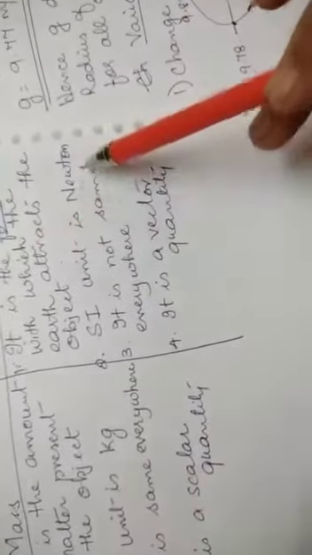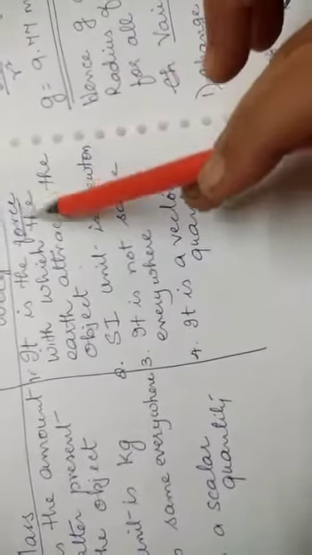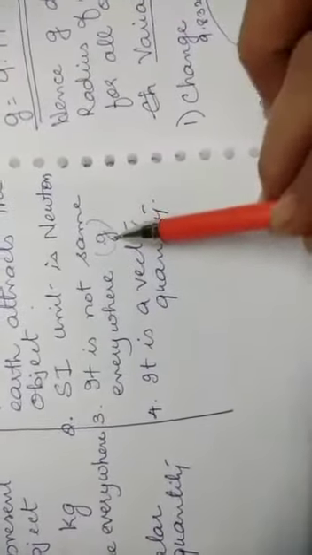The SI unit of mass is kilogram, whereas the SI unit of weight is Newton. Why is it Newton? Because it is force. Weight is the gravitational force. Now, mass is the same everywhere because it is matter content, whereas weight is not constant everywhere. It depends on the gravitational force, that is g. So we understood that g is not the same everywhere. It keeps changing, and hence the weight is not the same everywhere.